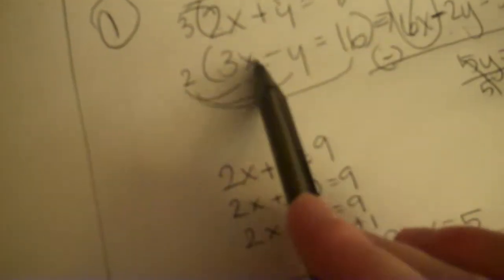Now, look at your x's. Do they have the same coefficient? They do. I have a 1 and a 1 here. So again, I'm going to circle my x's. Same sign, we subtract. And now we're going to solve this. And the nice thing about this is that we didn't have to do that extra step that we did up here where we multiplied.